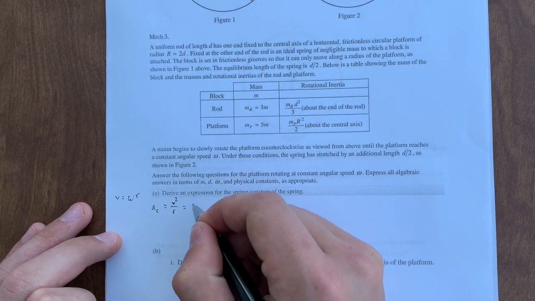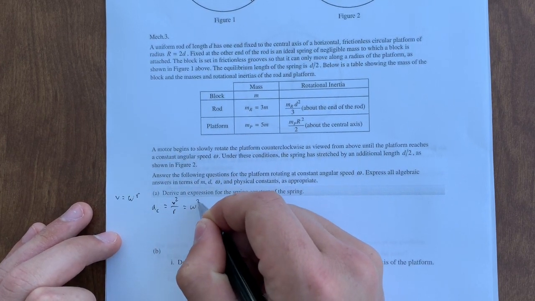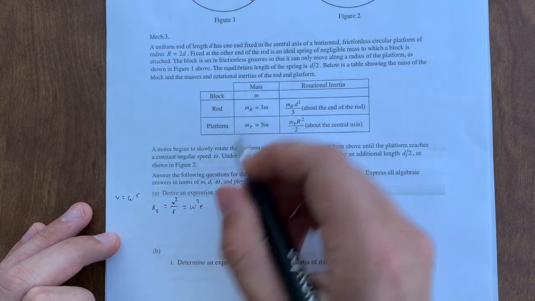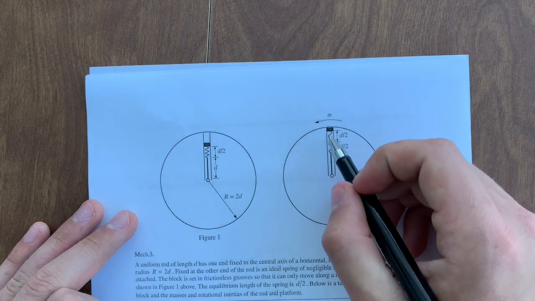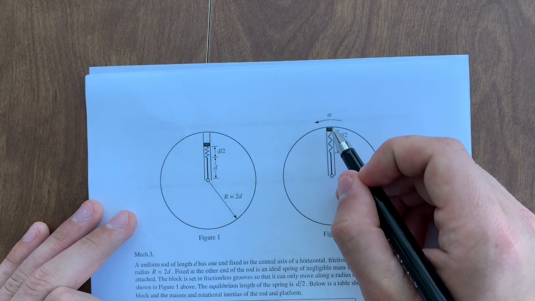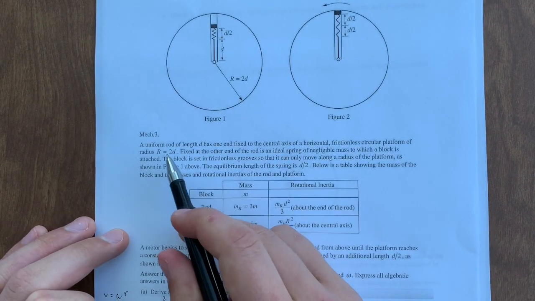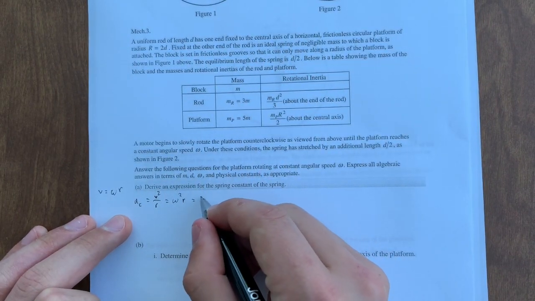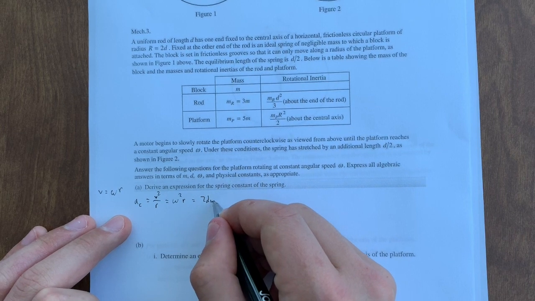We can plug that in, and this becomes omega squared times r. We also have that r in this case equals 2d, since the block is all the way to the edge of the platform, and the platform has radius 2d. So we can plug in 2d, this becomes 2d omega squared.